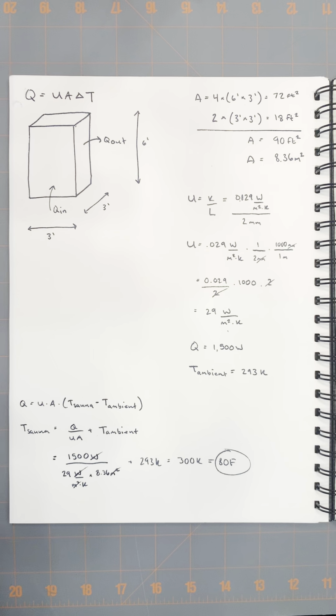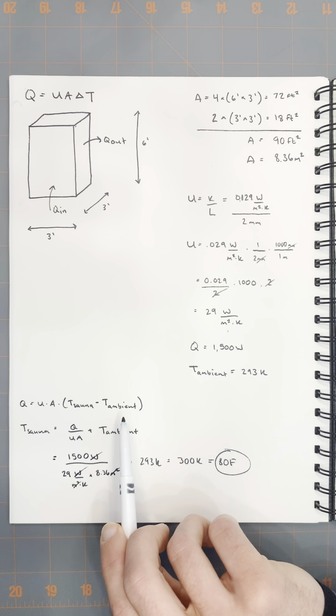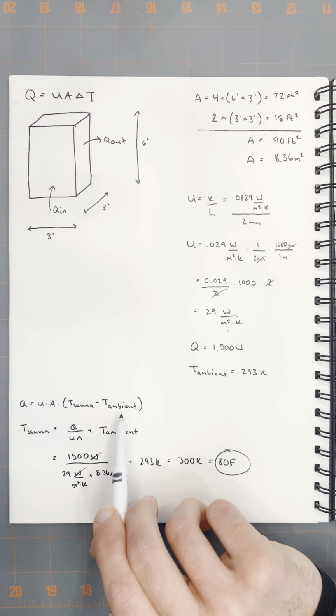But okay, what did we learn? So the way I can get the sauna hotter ultimately is to either make the ambient temperature greater, which means I run my house heater and crank that up, which is expensive. I'm not doing that.